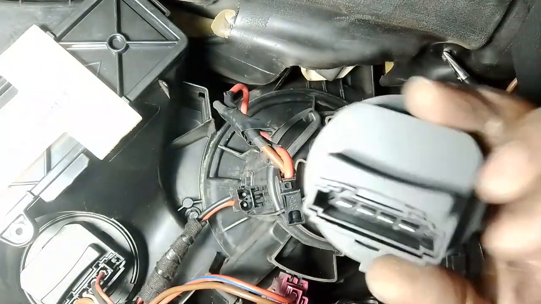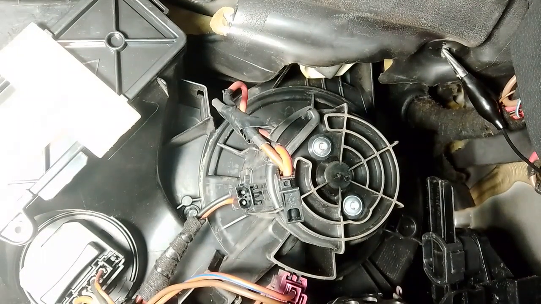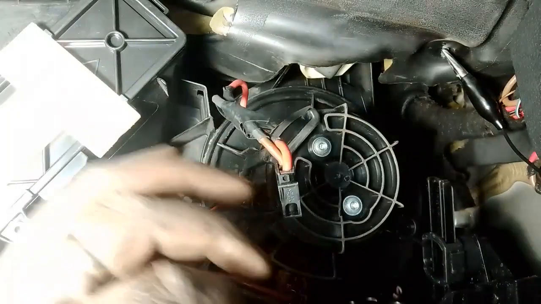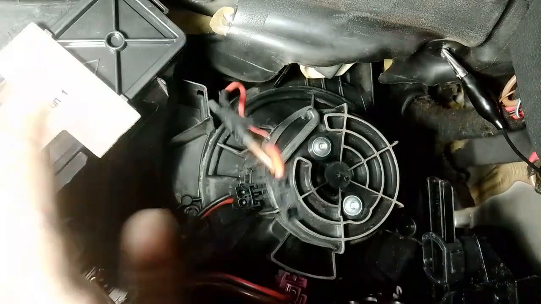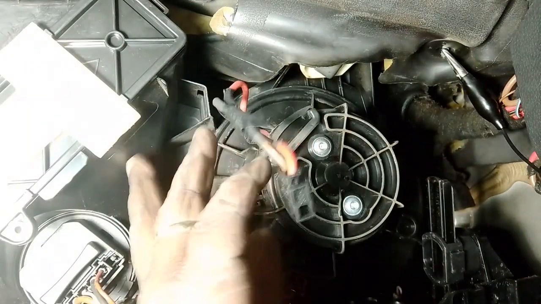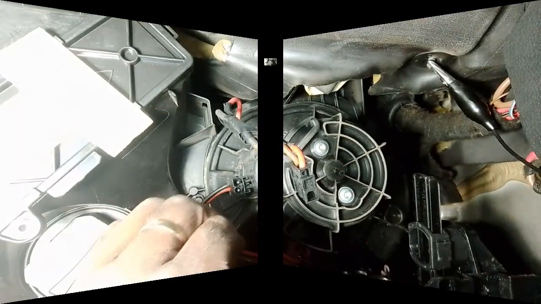So after changing the resistor, I tested the blower module and it's not working. Now I confirm that it is the blower module that stopped working. So I have to order the blower module, and then probably I have to return the new resistor because I don't really need that one.